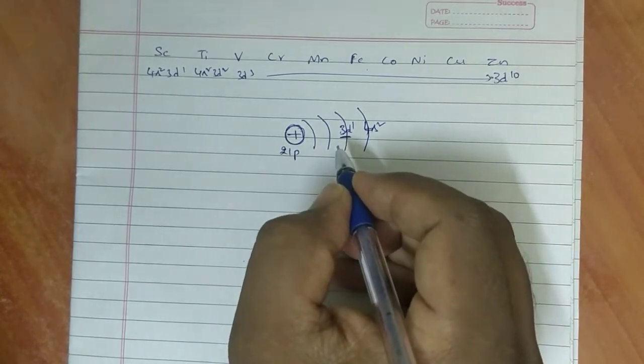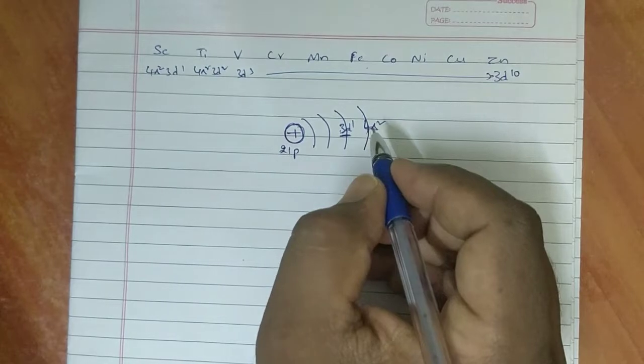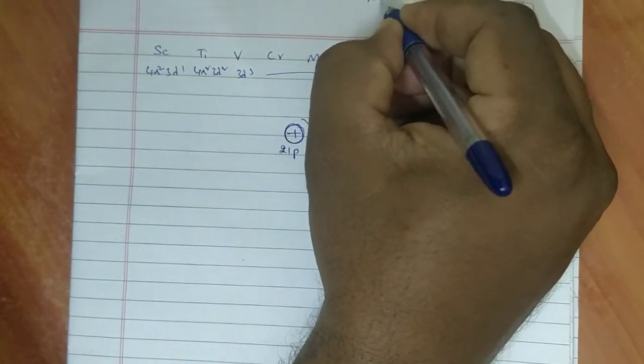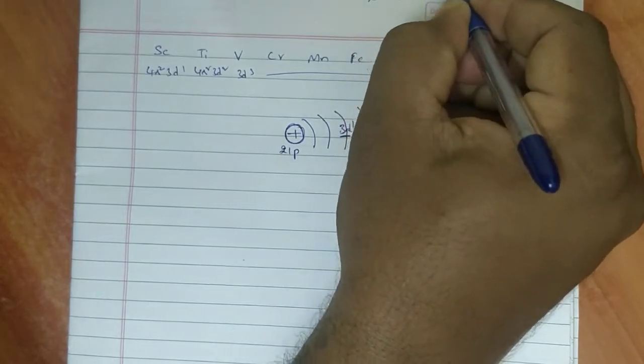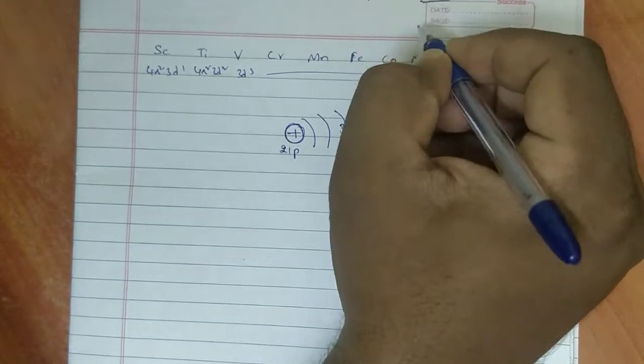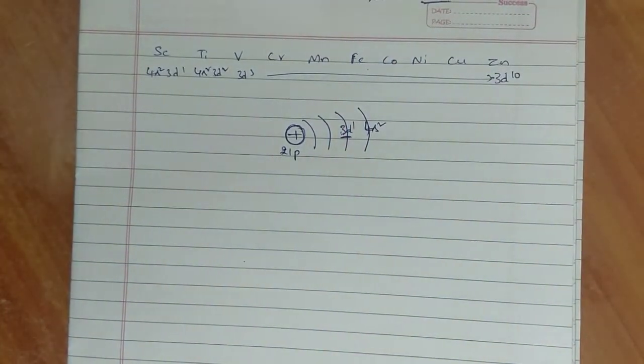We already know the screening effect, shielding effect order: S is greater than P is greater than D is greater than F. In this we can tell D and F have very poor shielding effect.